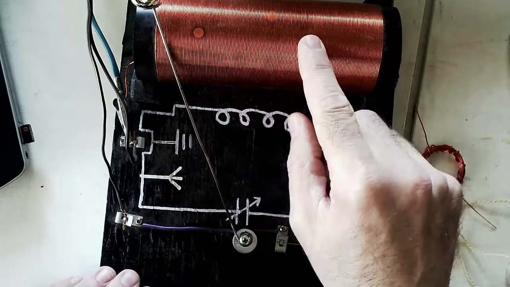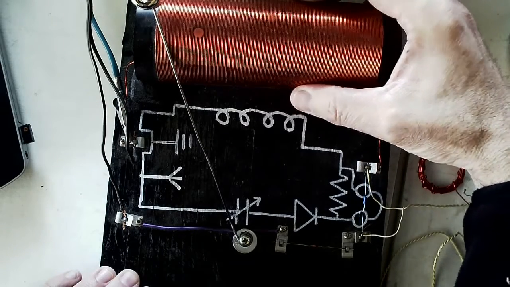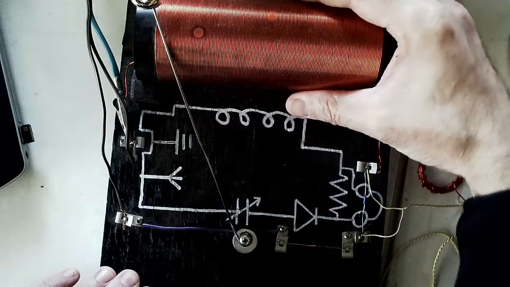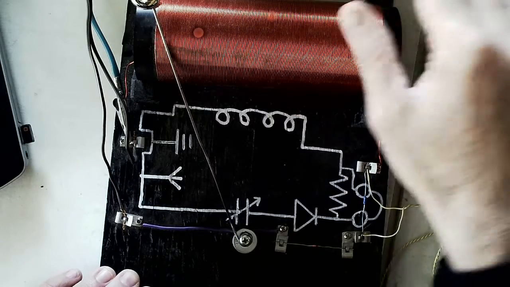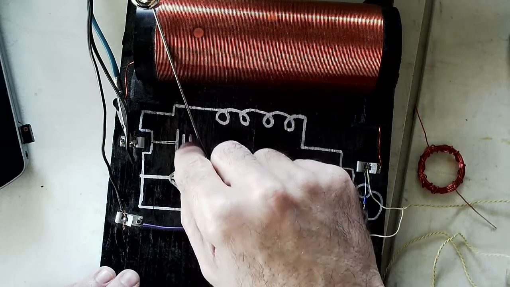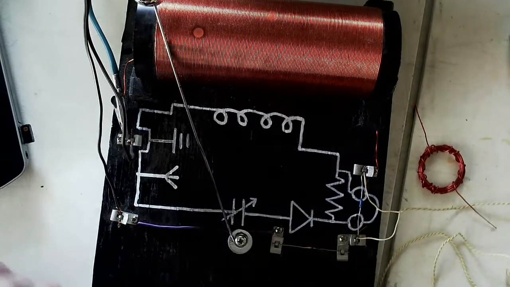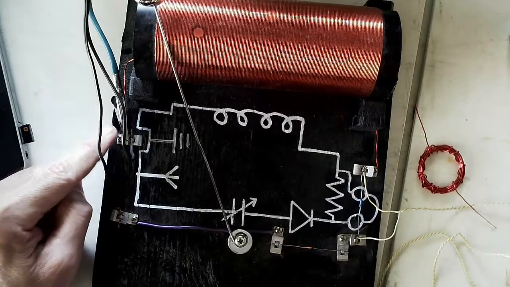So it goes into the coil, and that vibration is going to create a magnetic field inside this tube, right? And it comes back out. Now, in order for electricity to flow, it has to have somewhere to go. And where does electricity want to go? It wants to go to the ground.